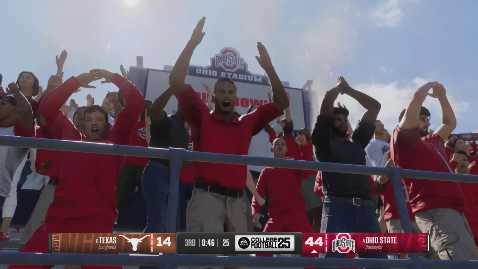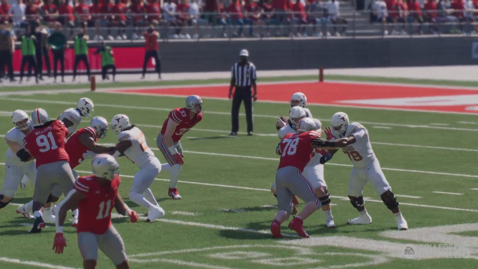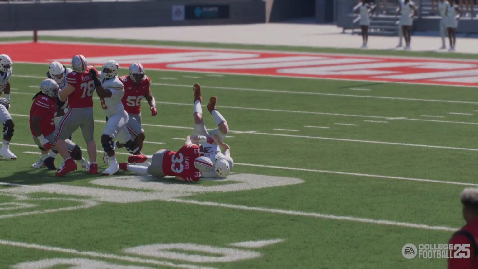So often you see guys that just want to go down. This guy realized, hey, I got athletic ability. I can pick it up. I'm going to score myself.